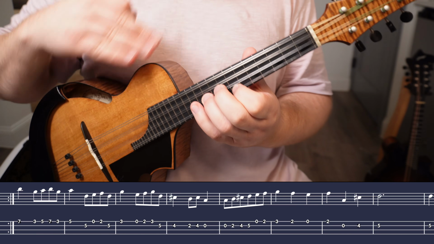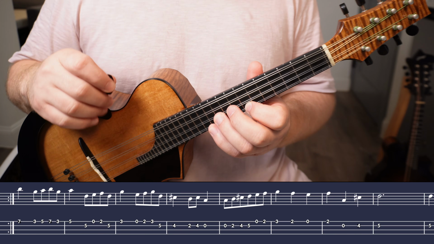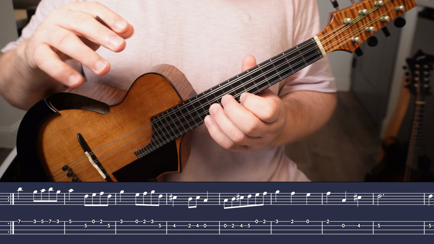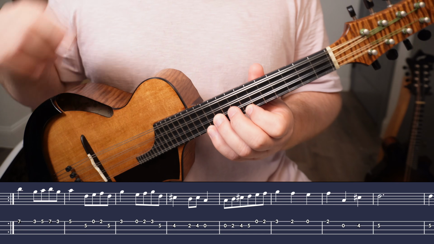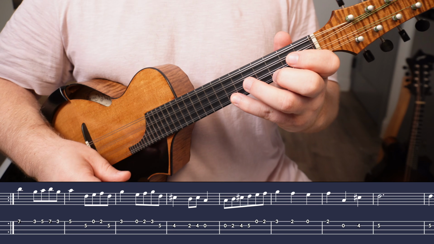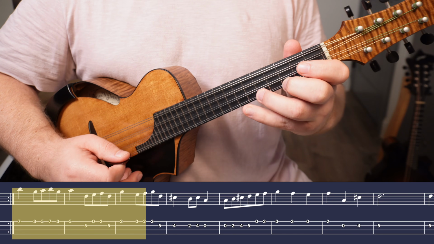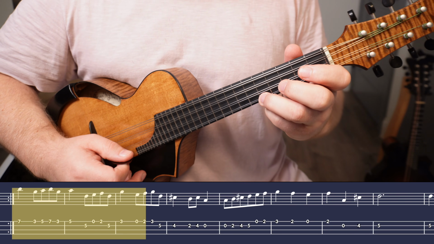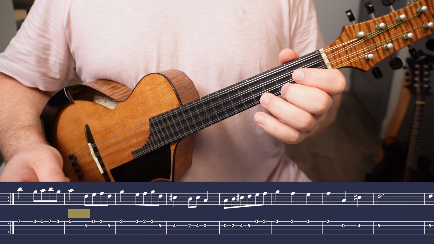right? We get a slightly different color. We get a slightly different tone. The notes feel like 10 to 20% different if you play the same note on a different area on the instrument. So it's nice to have those other opportunities, right? So this first bar. We're going to land on this A. Nothing too crazy there, right?